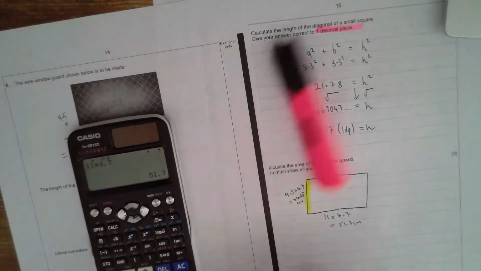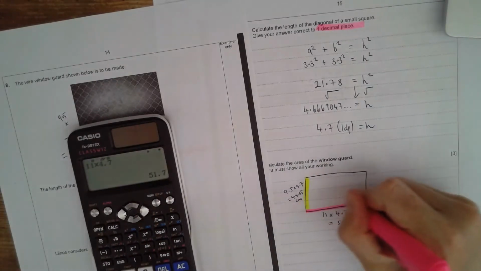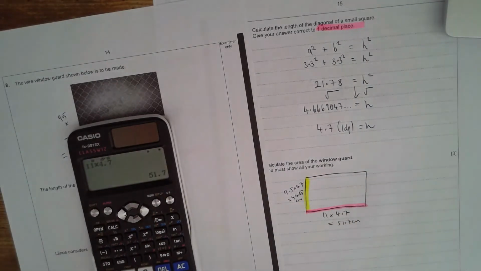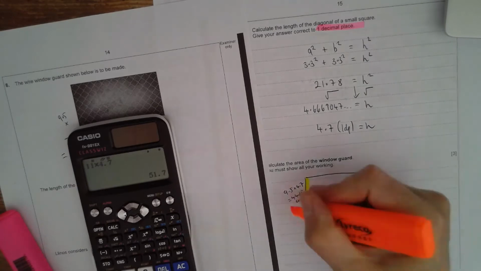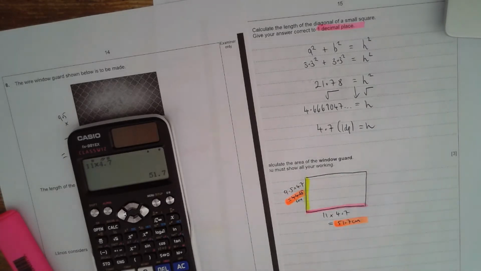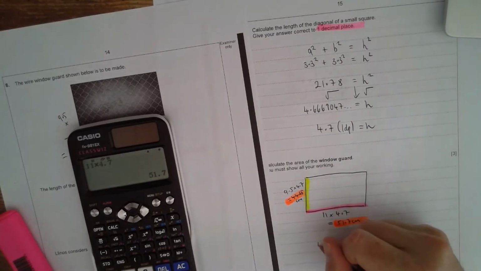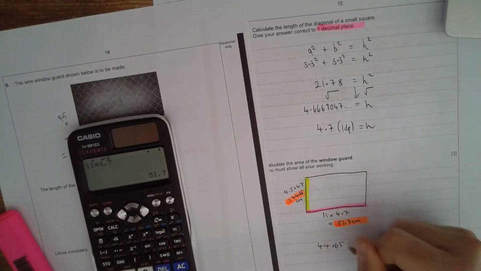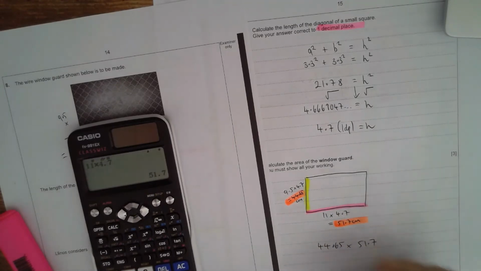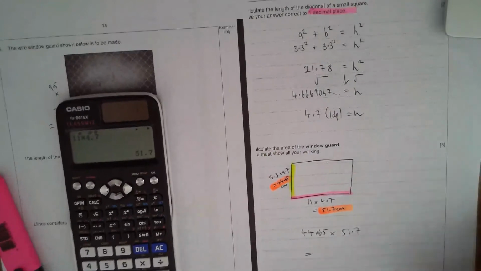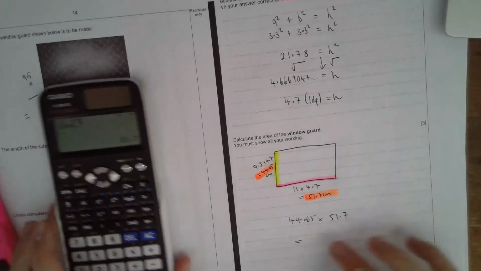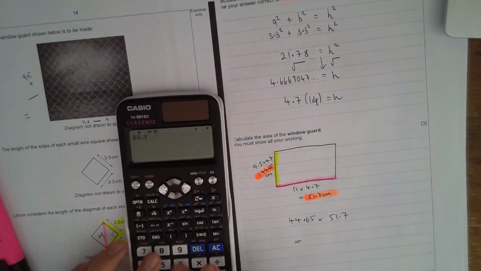So that's how long it is there. So to work out the area, I just want to do the length times by the width. So I want to do 44.65 times by 51.7. Now the one thing I will say, this answer is not hugely accurate because I'm using the rounded answer. It is acceptable, I checked the mark scheme, but I will show you how you can do that the other way as well.